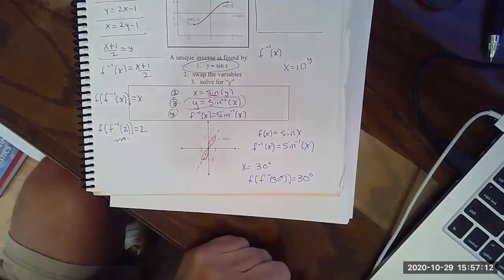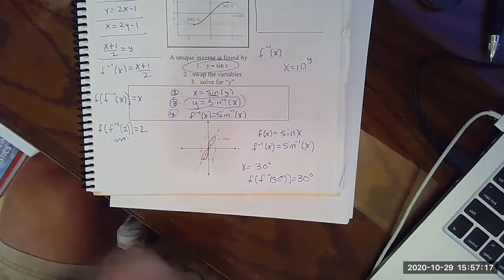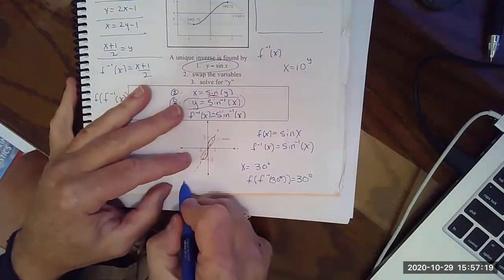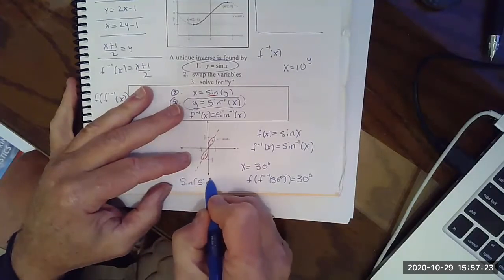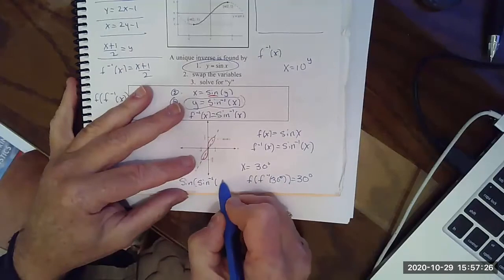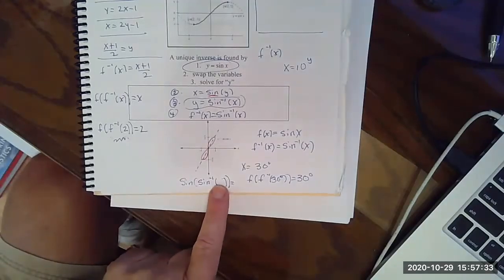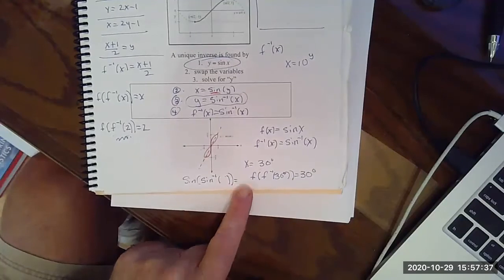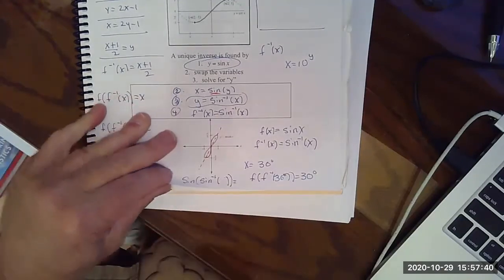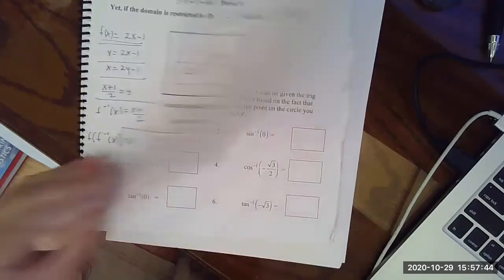It'll look something like this: sine of sine inverse of something equals a result. Whatever goes in here has to come out over here, and vice versa. You'll see that in the next pages coming up, and I will use the wheel to help me out as well.